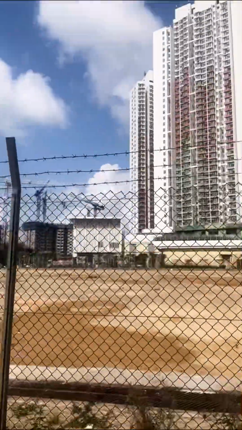Today's tip. Oh, I wonder what they're building here. Probably more overpriced Hong Kong property that nobody will ever be able to afford to buy, other than a select few.